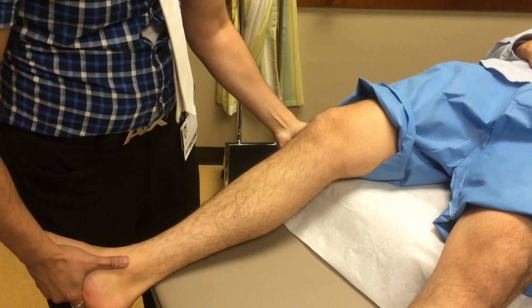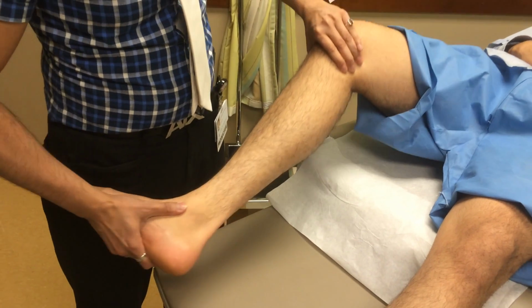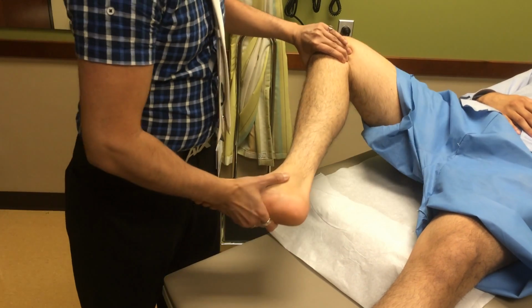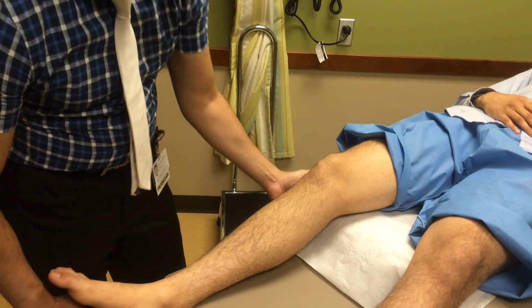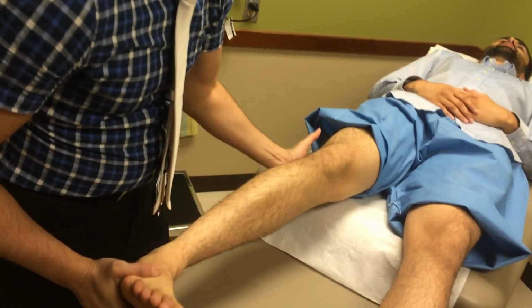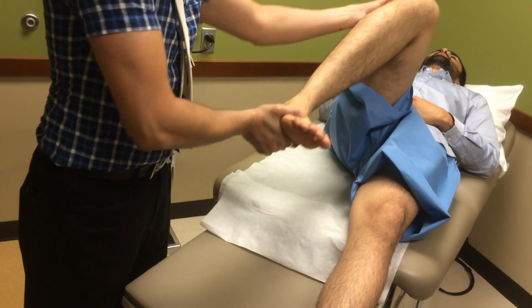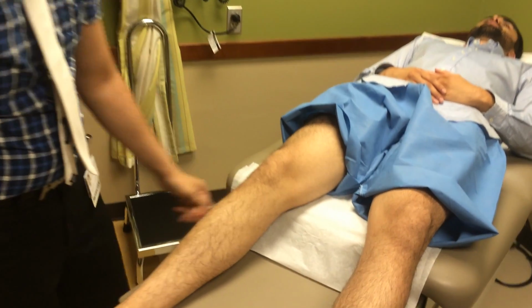McMurray's, basically what you're doing is trying to load the compartment and reenact the forces that cause the tear. Medial compartment, externally rotate the foot and put varus force and full flexion and extension. And then for the lateral compartment, it's the opposite. Internal rotation and a valgus force along with flexion and extension should cause a click, a catch, or pain.